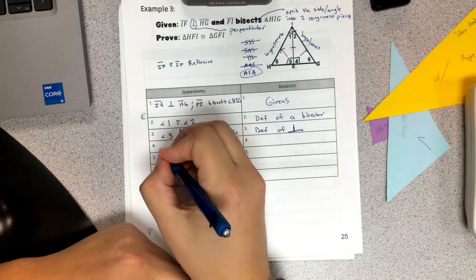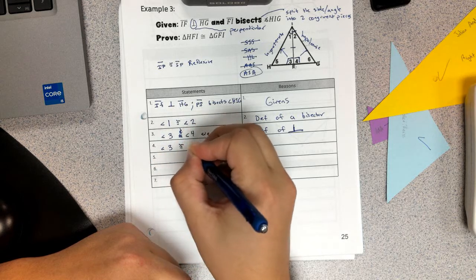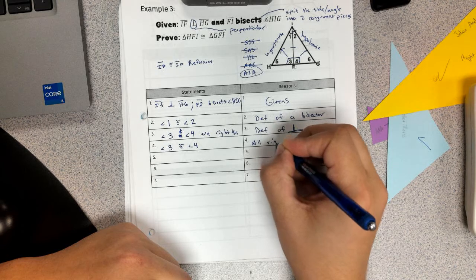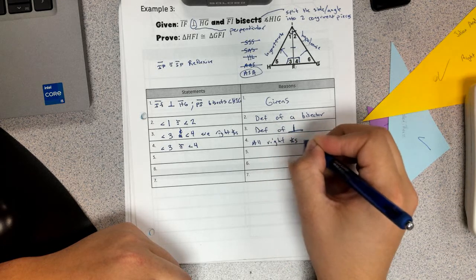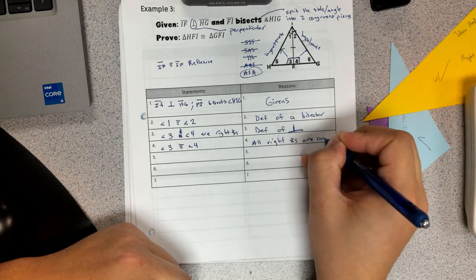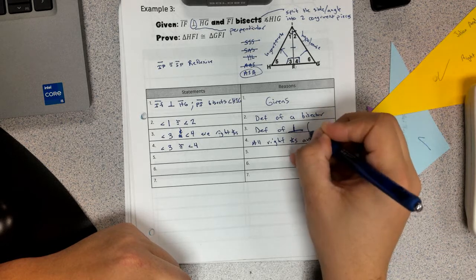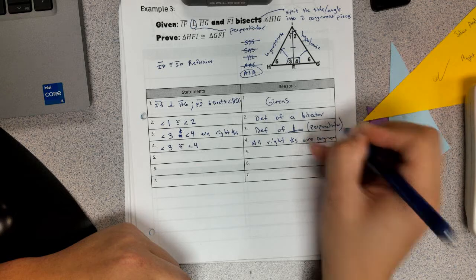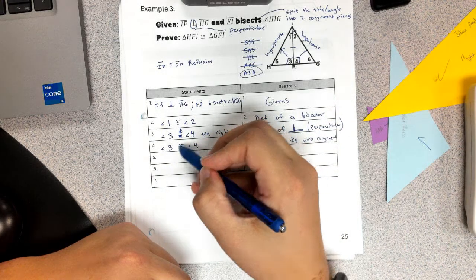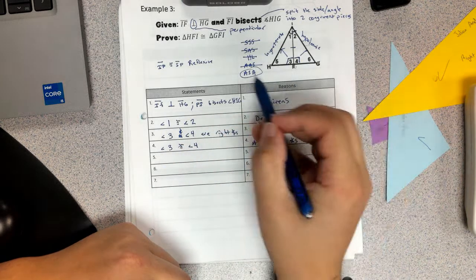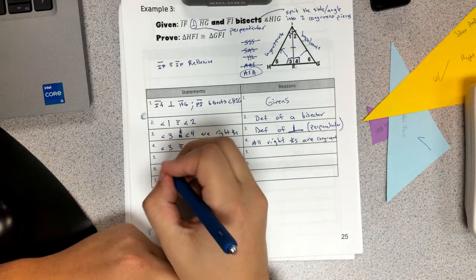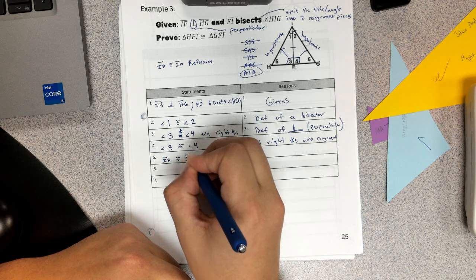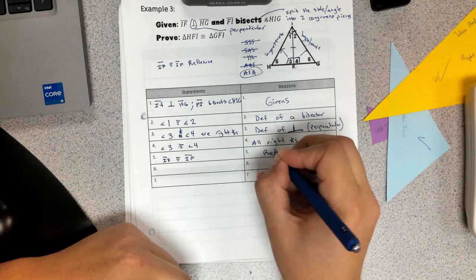Okay? Then I can say angle 3 is congruent to angle 4 because all right angles are congruent. And so now I have two angles, so I need my side now. And my side is going to be segment IF is congruent to segment IF because of the reflexive property.